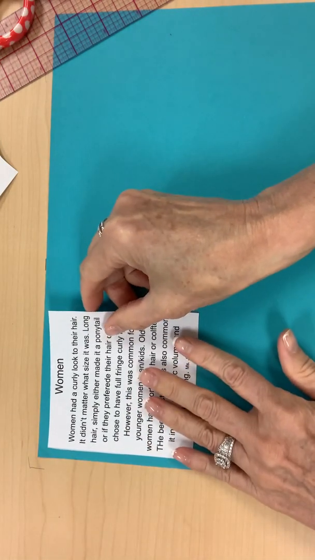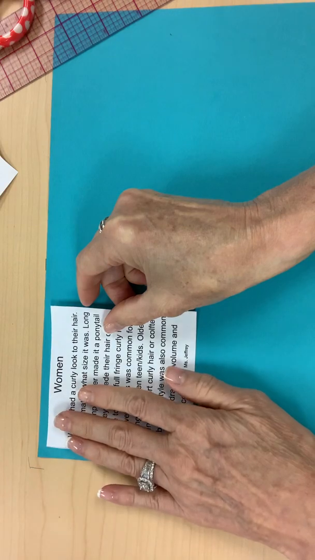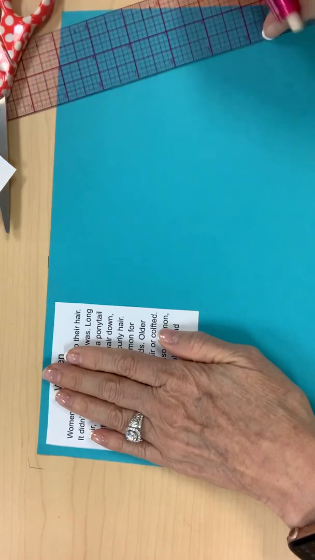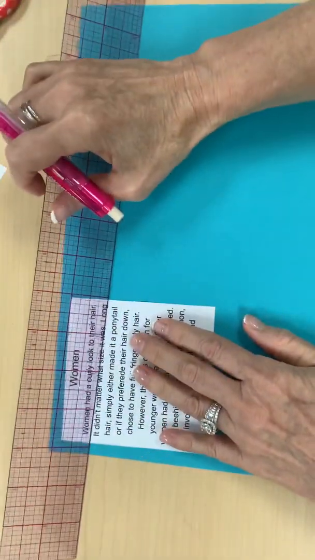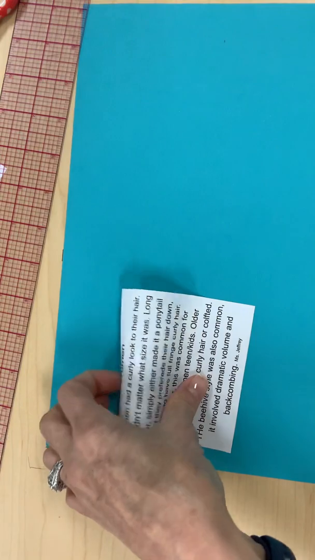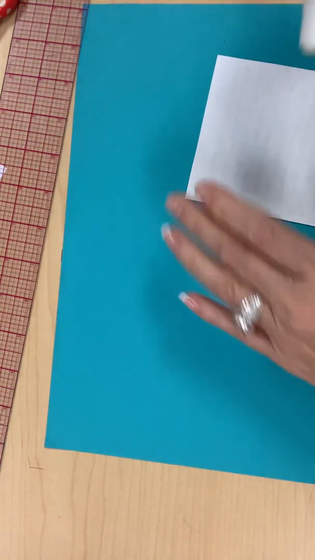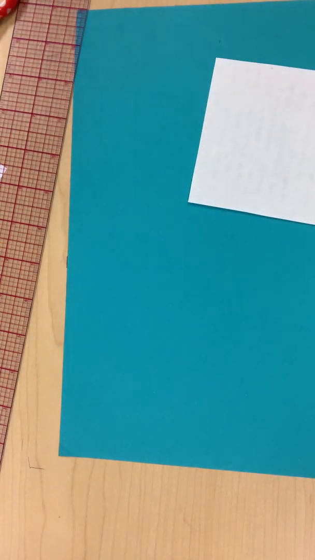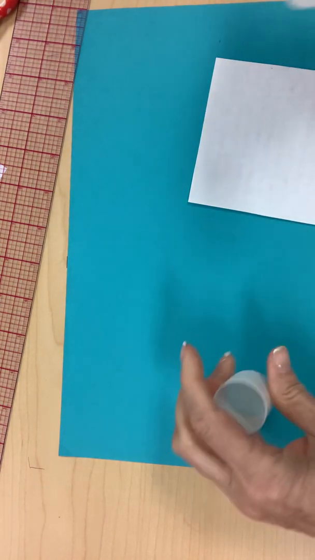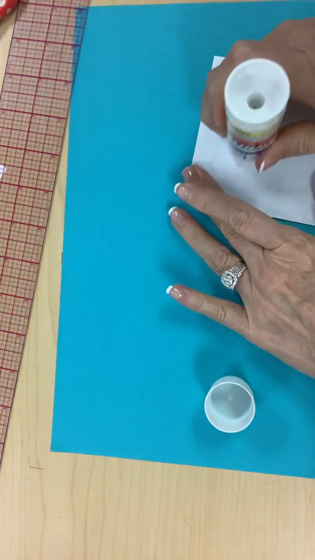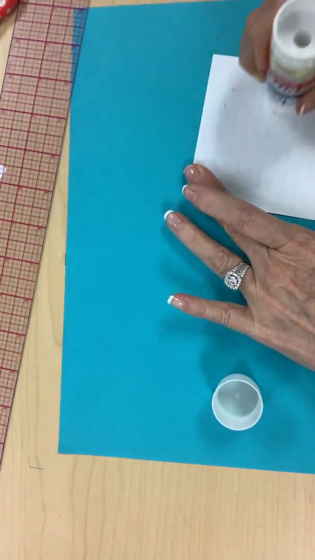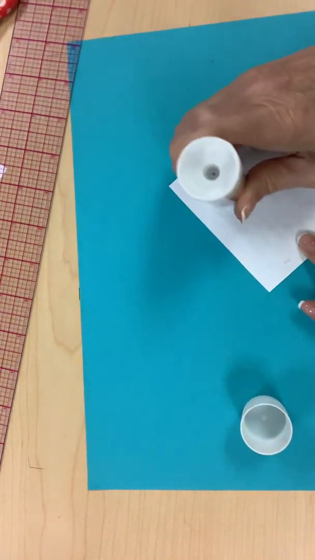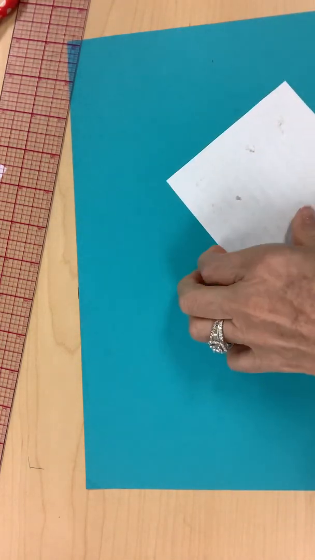And then put this like so, and then you're going to do the same thing. Lightly draw with your pencil, and that glue is not sticking. Let's try again. Try a different one. It's not sticking. Might have to replace the glue sticks. There we go. That's got some glue on it now.